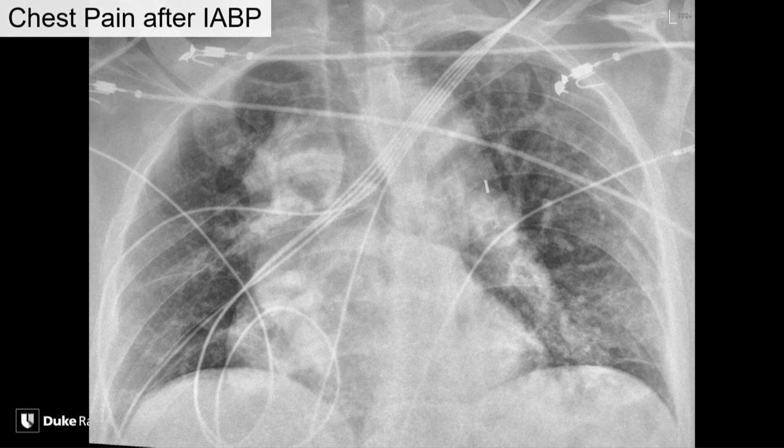Now this one I really attribute to one of our eagle-eyed residents. This is a patient that came in, they had an MI, they went to the cath lab. They had a stent placed, I think, in the LAD, but they were continuing to have problems with cardiac output, and IABP was placed.